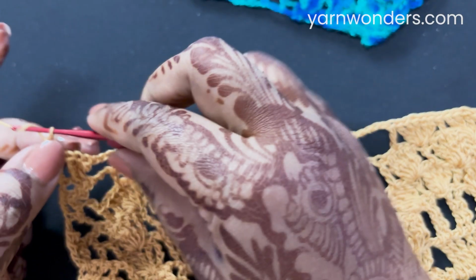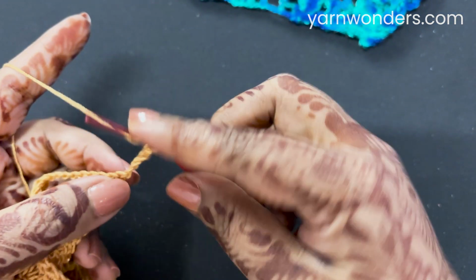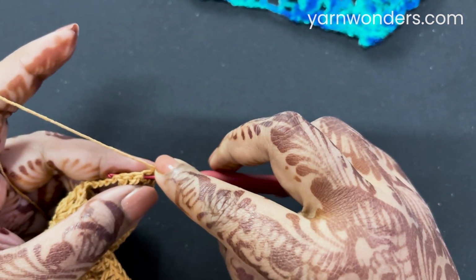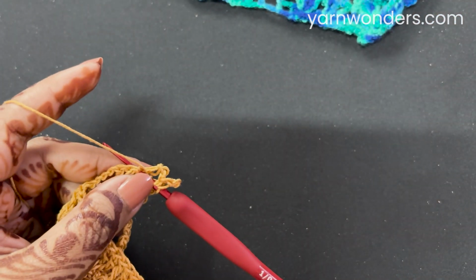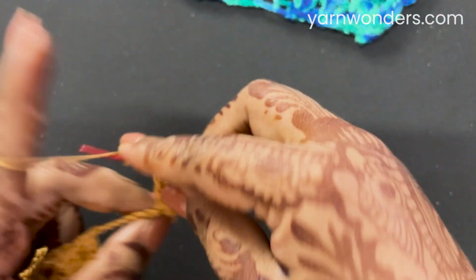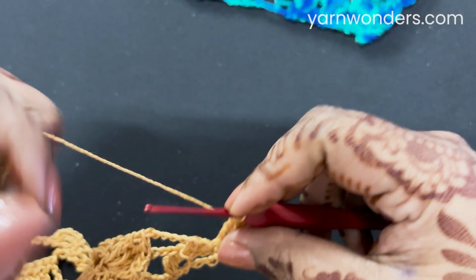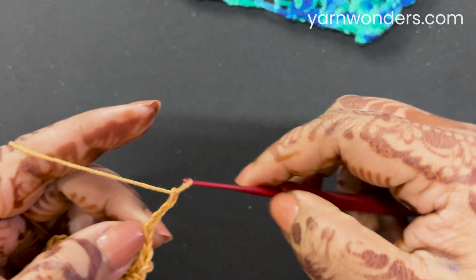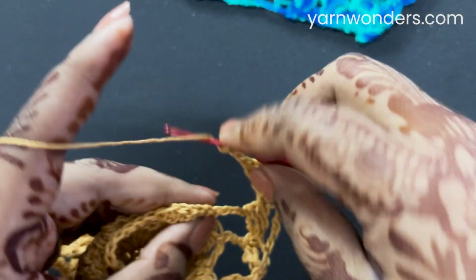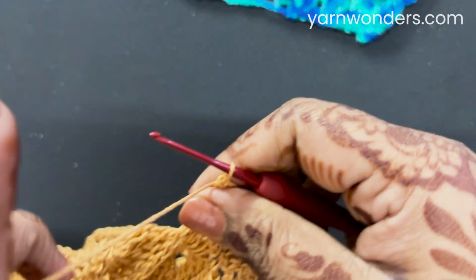Okay, so now you start off with the chain 4 and make 1 shell stitch on top of the third triple crochet right here. Again chain 3, make 1 double crochet on top of the very first shell stitch here.